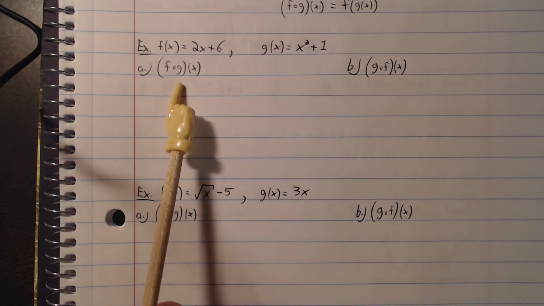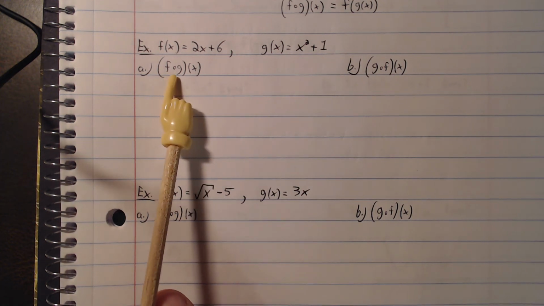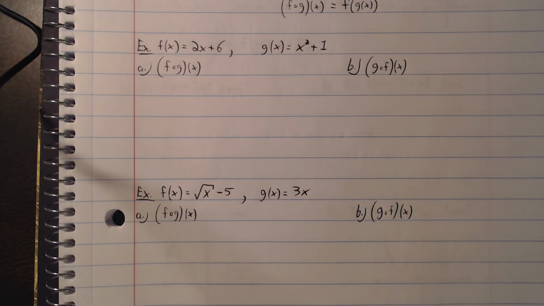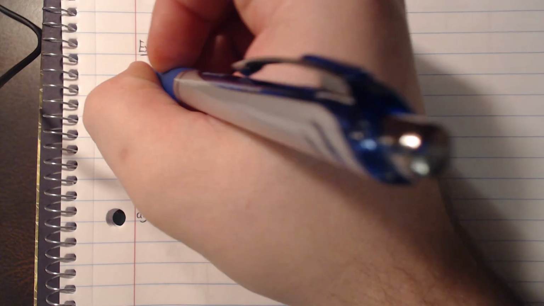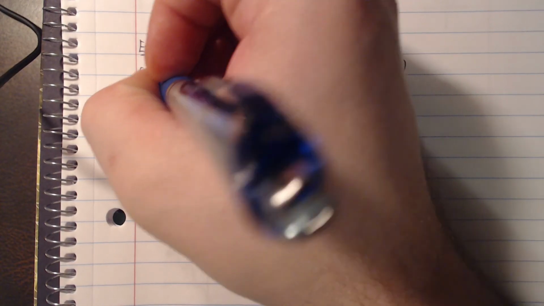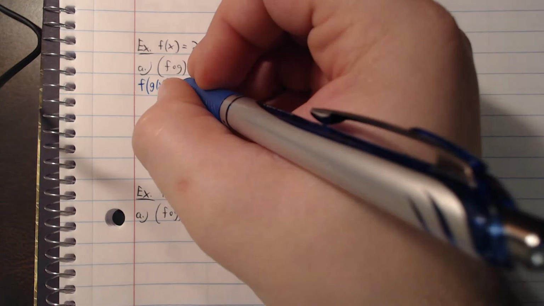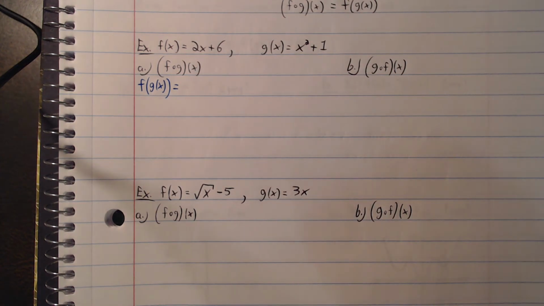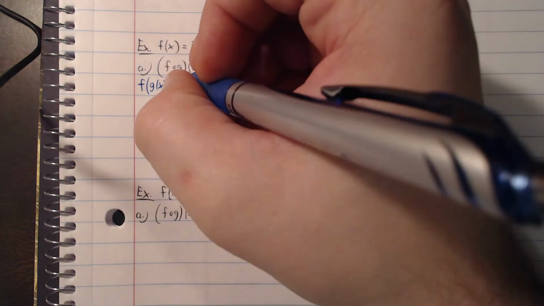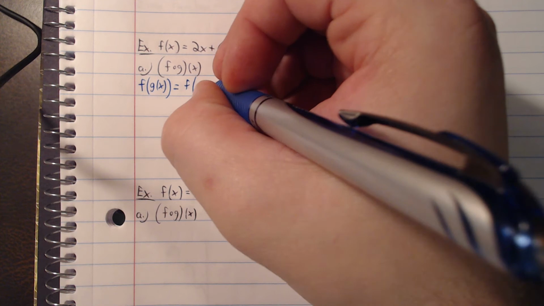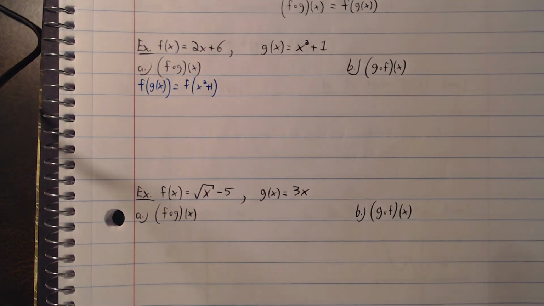So if we have this first function, f of g of x, f evaluated at g, that means that we're taking f, plugging in the function of g anywhere we see an x in that function. It means we're taking f and we're evaluating x squared plus 1 everywhere we see an x.